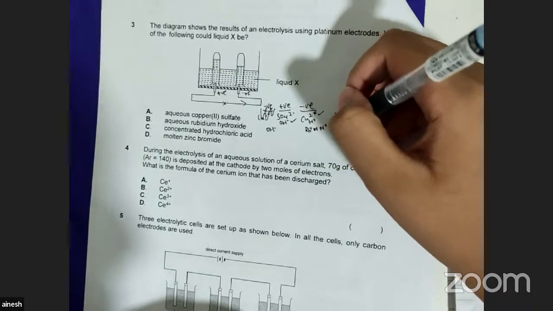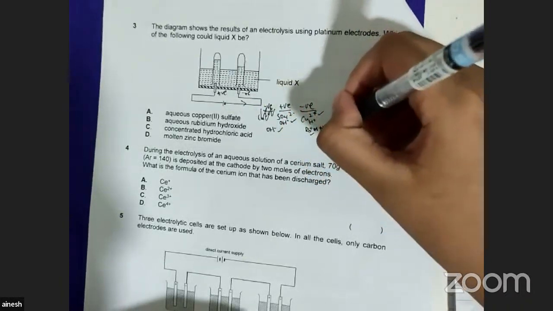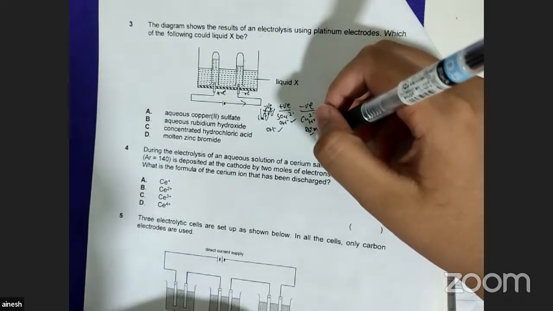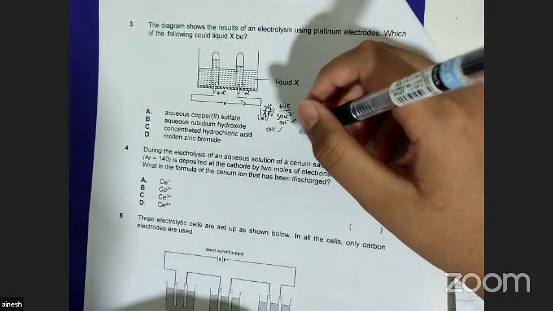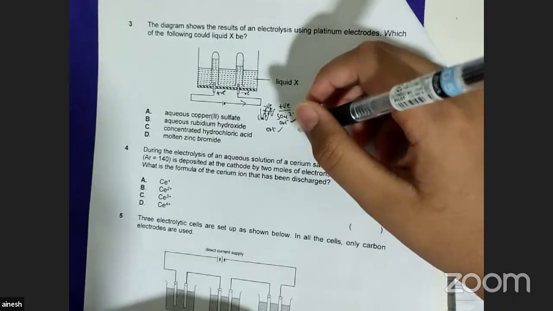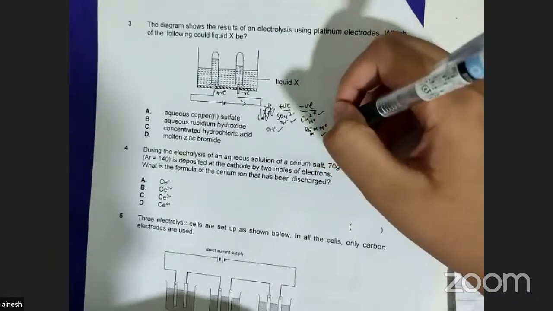I'm assuming rubidium wins. Oh goodness me, right. Your metal reactivity series, please. When I teach you the metal reactivity series, I teach you group 1, group 2, and group 3, remember? Yeah, that's true. And the top, right? So who wins? Hydrogen. All right.